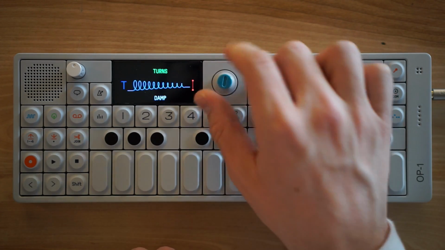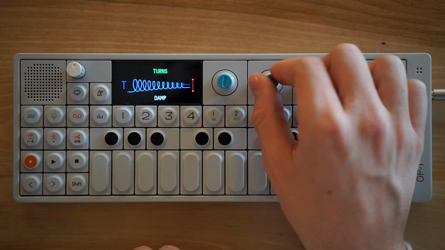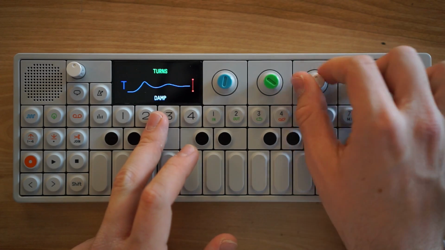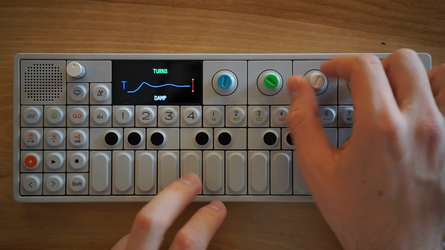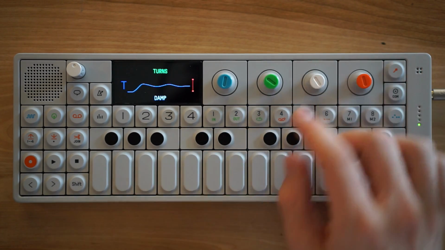So T is like the tightness of your reverb. The red one is the amount. The green one is the amount of turns of the spring. And then the white is the dampness. So you can kind of see it tighten. It dampens the... Basically seems like it kind of cuts the highs on the reverb.